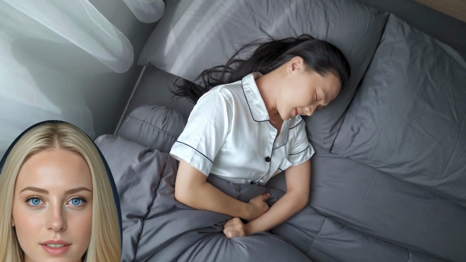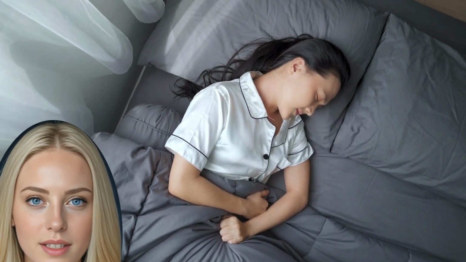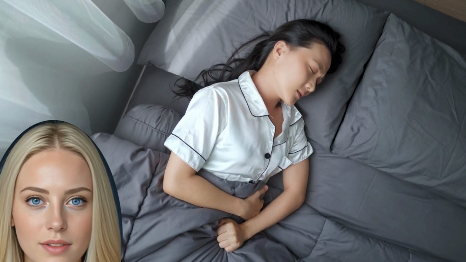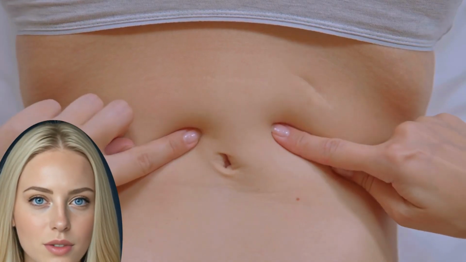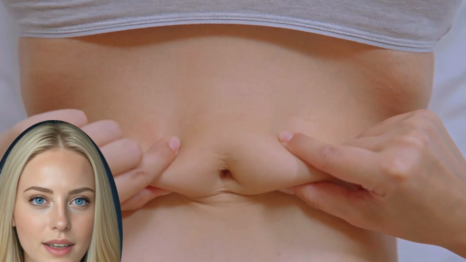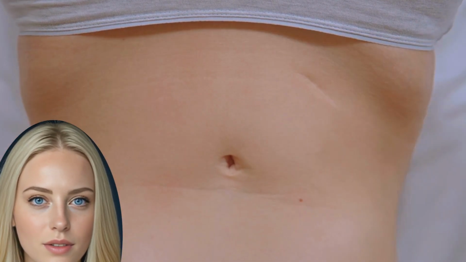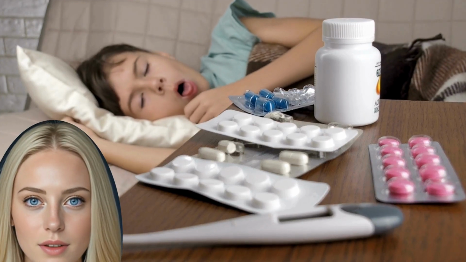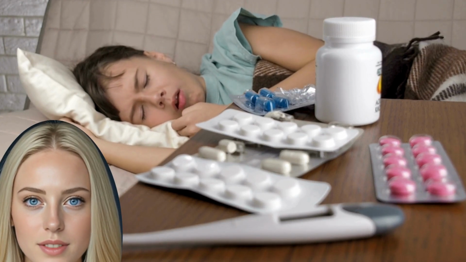Psoas sign. With the patient lying on his or her left side, the examiner should slowly extend the right thigh. This stretches the psoas muscle and produces pain if the appendix is inflamed. Obturator sign. Passively rotate the flexed right thigh internally with the patient supine. Irritation indicates a positive obturator sign.